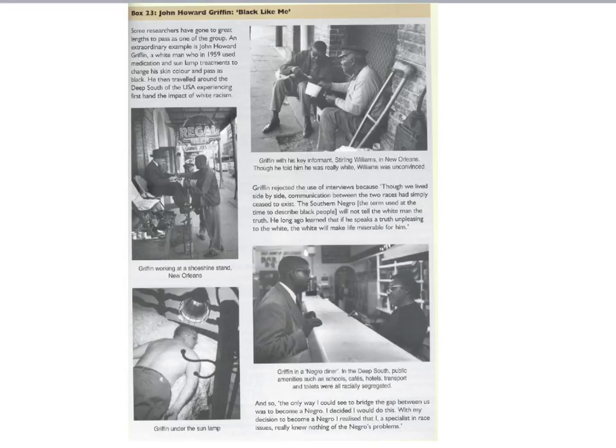Now in the exam, when you're talking about a particular research method, you have to illustrate the strengths and weaknesses with examples of real research. And we'll look at examples of real research in class. But I just want to mention a couple of really famous studies. This study is very interesting.